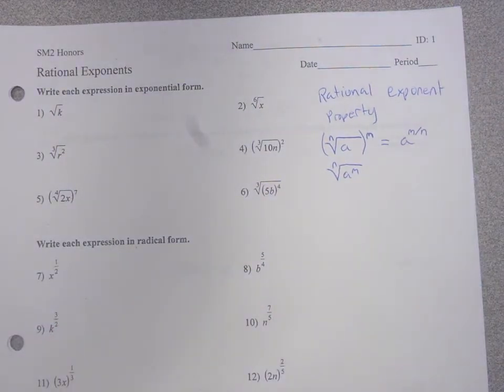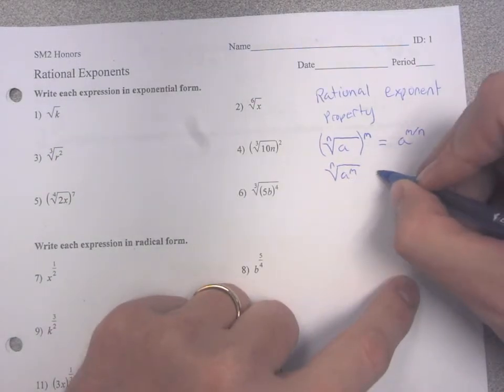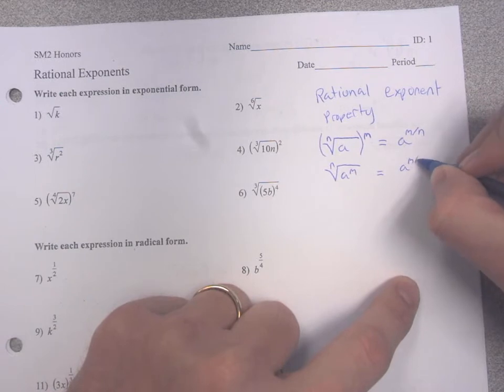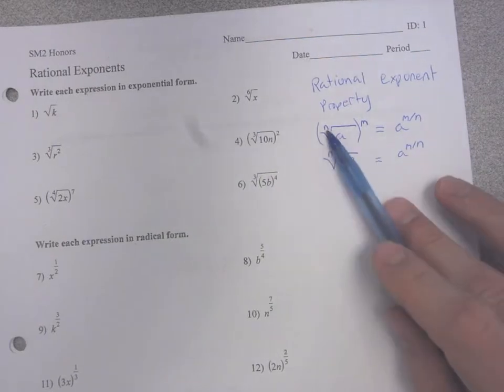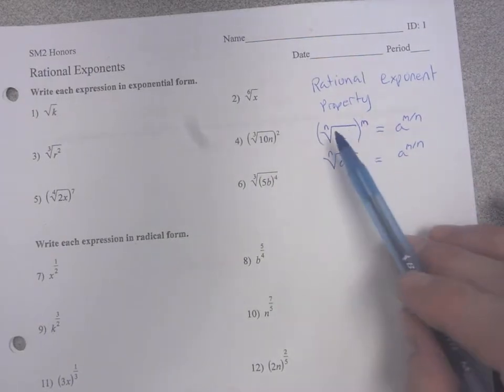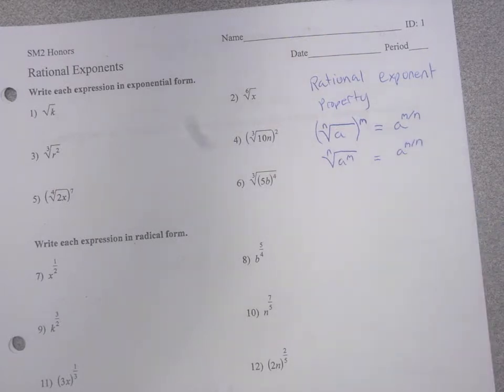Those are equivalent expressions there. So if you have something like this with the power on the inside, again, the same idea. Now the way I try to remember this is that the root of a tree is on the bottom. So whenever I see the root number, or we'll call it the index number, it's going to be the bottom number, just like roots are on the bottom of trees. So power goes on top, roots go on the bottom, just like trees.